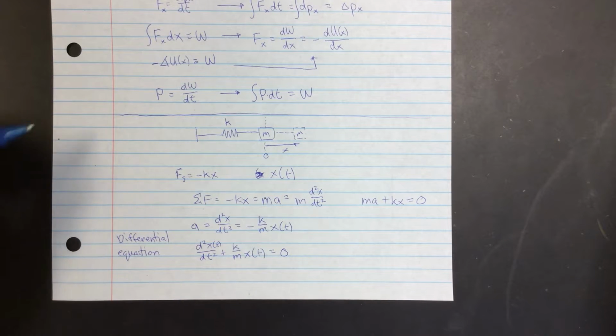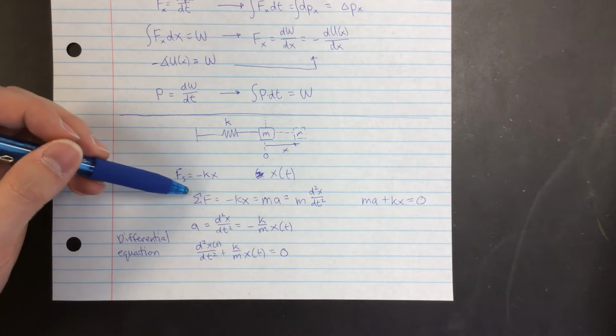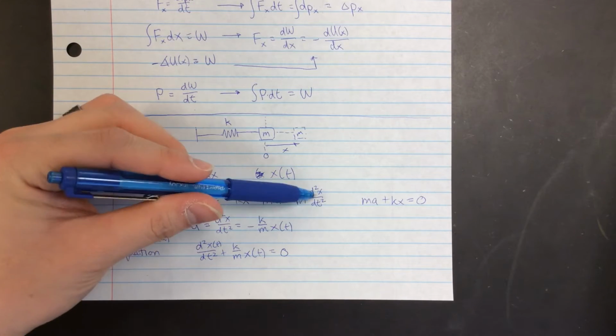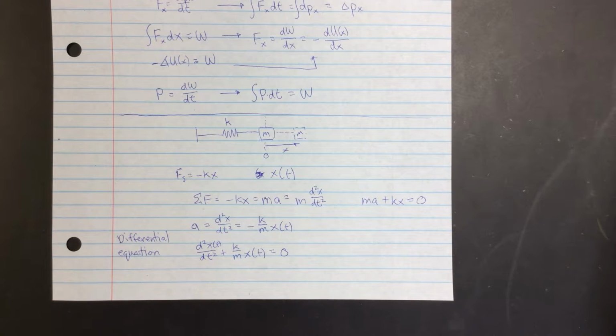Okay. Most of the time, what will end up happening is you will just use Newton's second law, and then you will just substitute this d squared x over dt squared for a. That's most of the time what's going to turn it into a differential equation. And then you get to here and you're like, okay, I'm done.